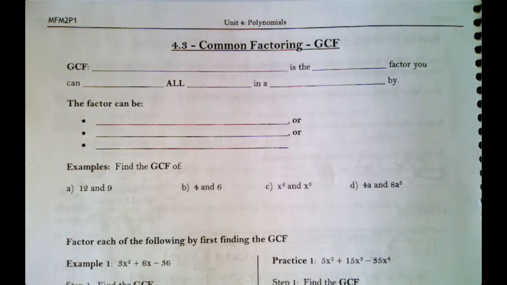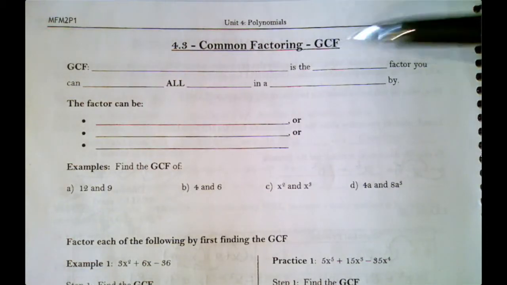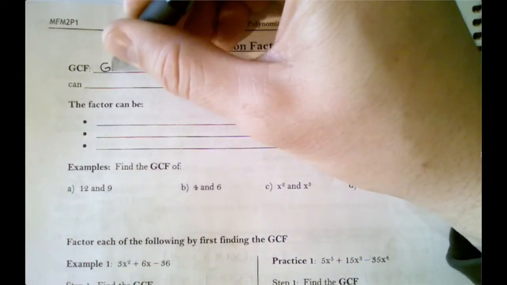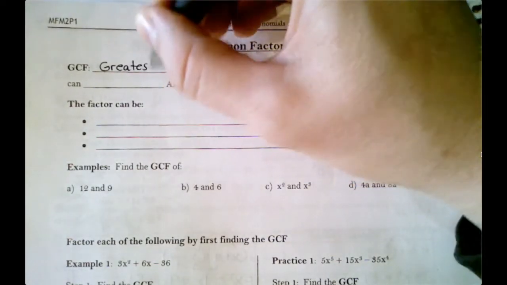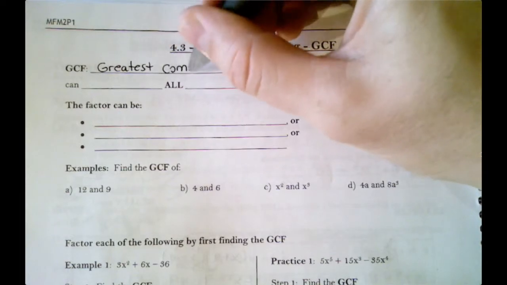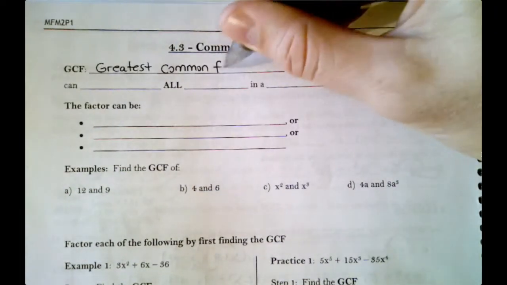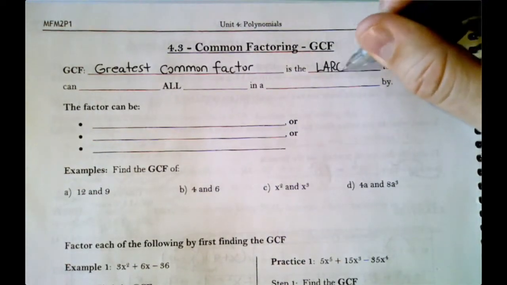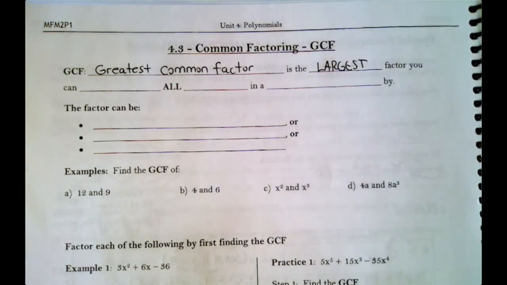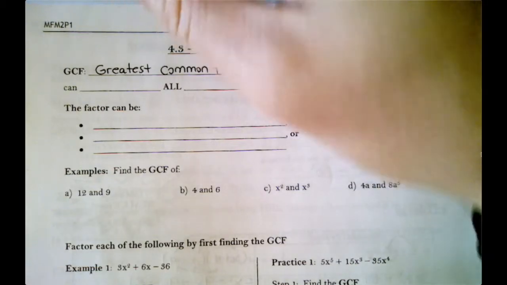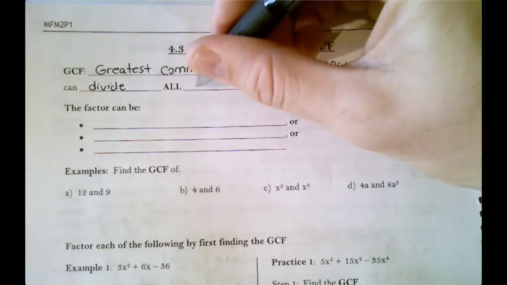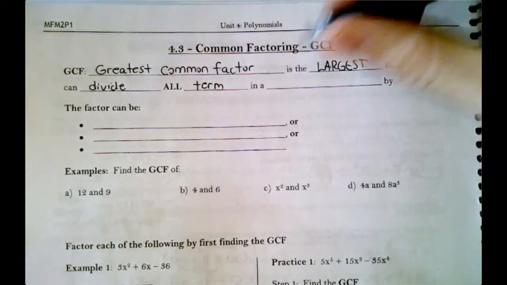Okay, this is lesson 4.3, and this is common factoring, or GCF, greatest common factoring. Well, I just kind of spoiled the first blank. GCF is a greatest common factor. And it's the largest factor, which means number or letter, or combination, that you can divide all terms in a polynomial by.